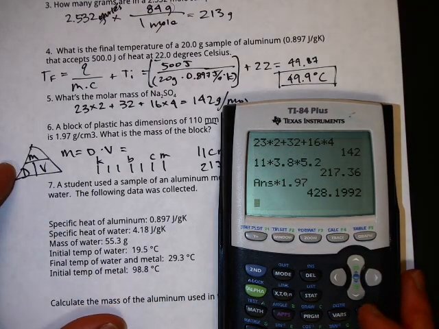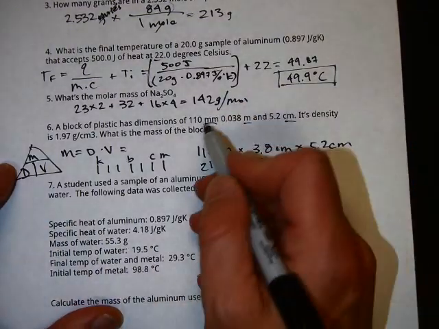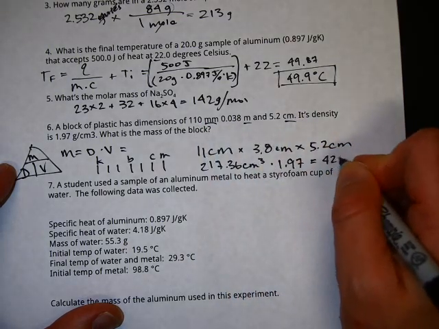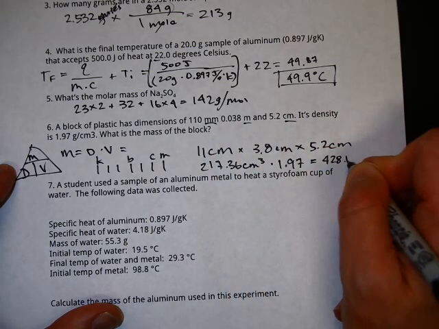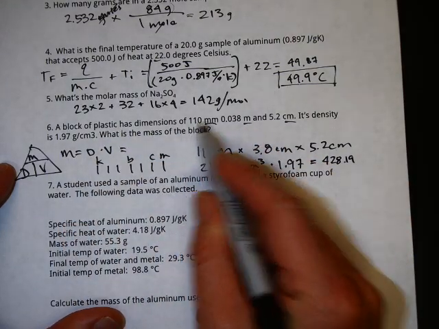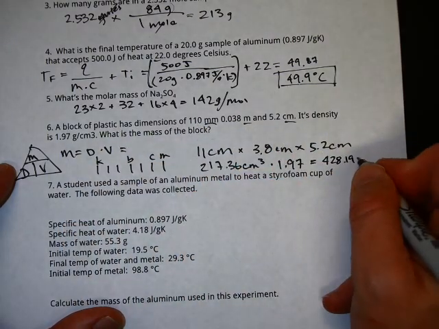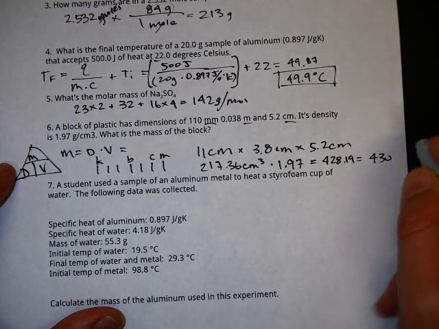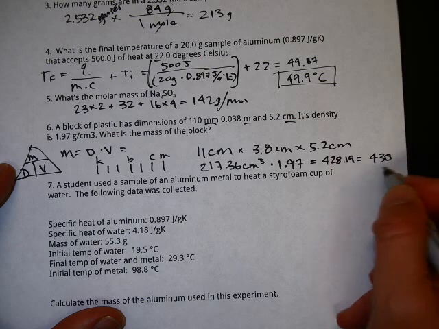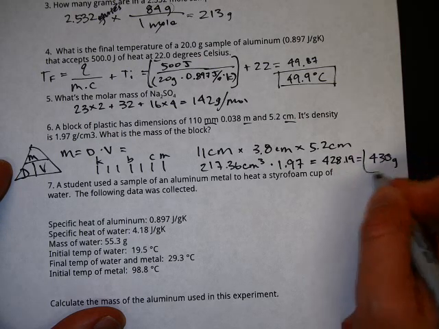And I got 428.199. I'm supposed to have, let's see, what, 2 sig figs. So 428.19. To get to 2 sig figs, because here's 2 and 2 and 2, it's going to be 430. Label here would be grams for mass.